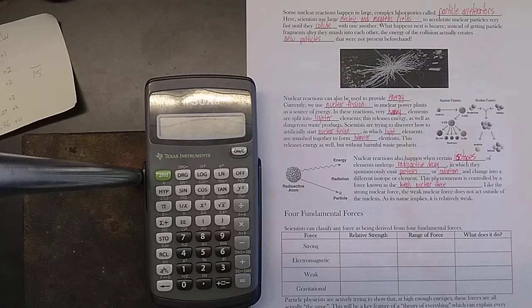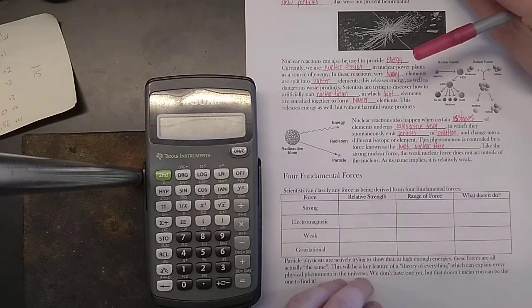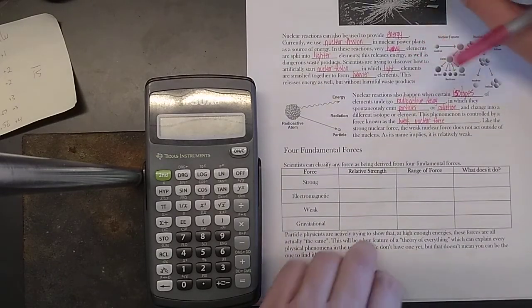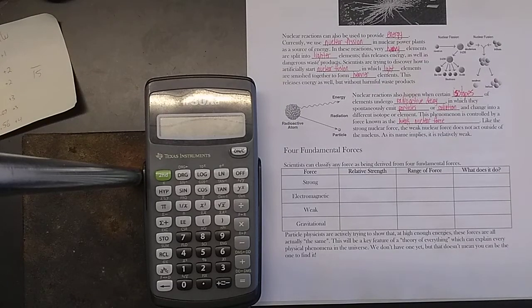So, now that we've talked about the strong nuclear force and the weak nuclear force, we're now going to talk about the 4 fundamental forces in physics. You might be saying, wait, we've done a ton of different forces this year. We've talked about at least 10 different forces. It turns out that we can classify any force as being derived from 4 fundamental forces: the strong nuclear force, the electromagnetic force, the weak nuclear force, and the gravitational force.